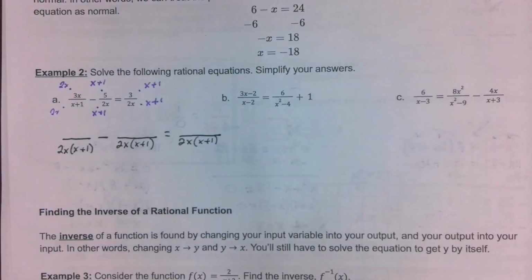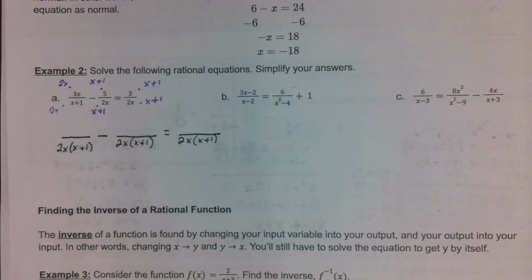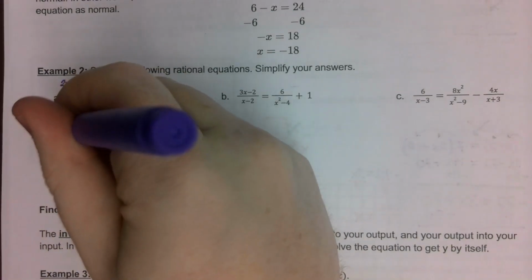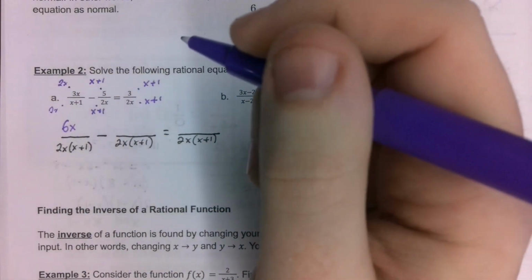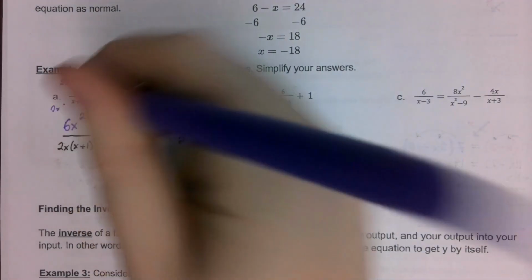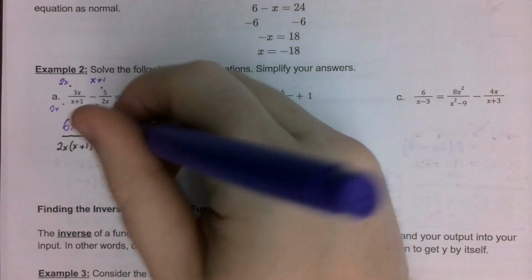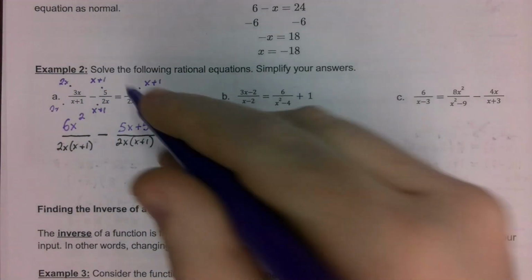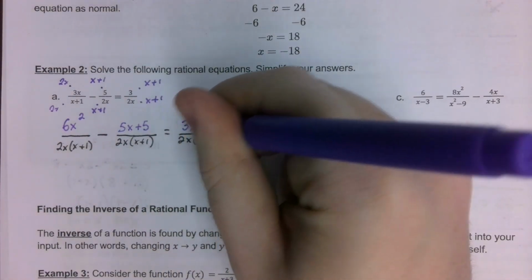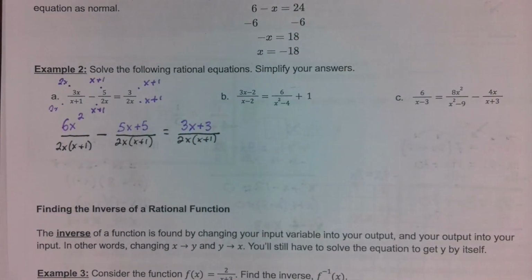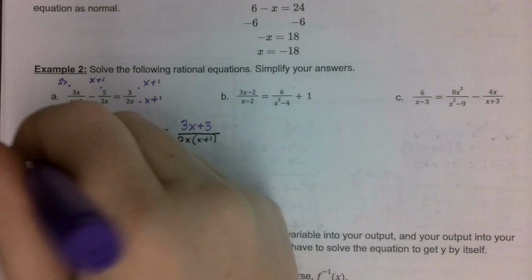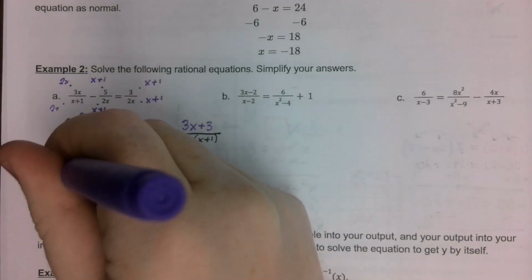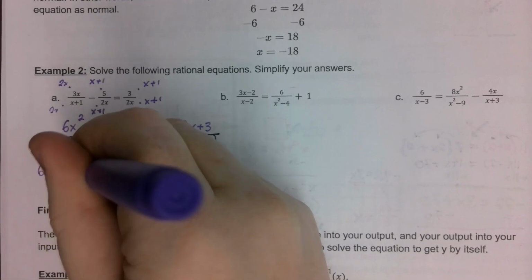2x times 3x we can write as 6x squared. 5 times x plus 1 we can write as 5x plus 5. And 3 times x plus 1 we can write as 3x plus 3. From here, the denominators disappear. So we essentially have the problem 6x squared minus 5 times x plus 1 equals 3x plus 3.